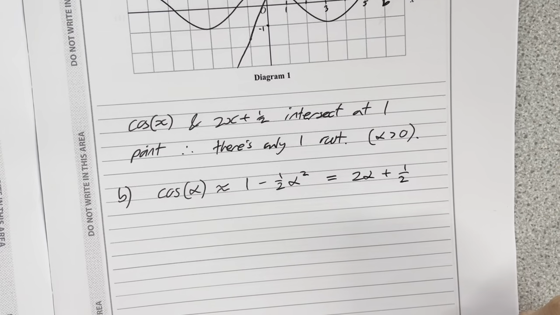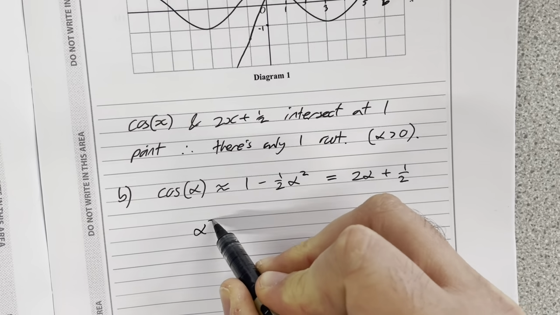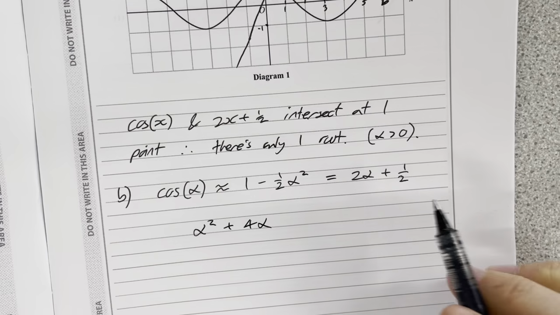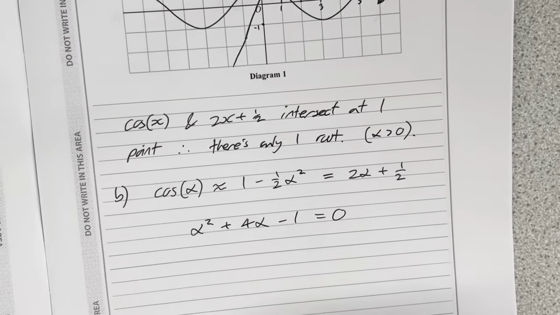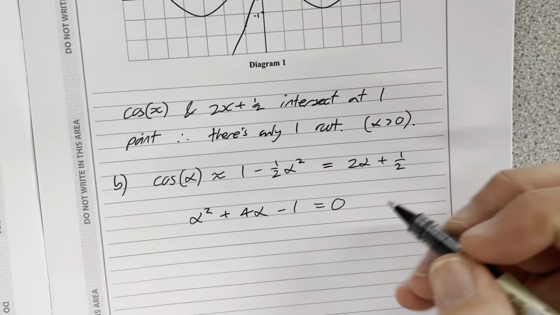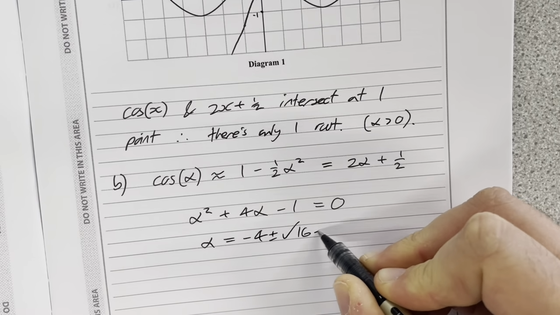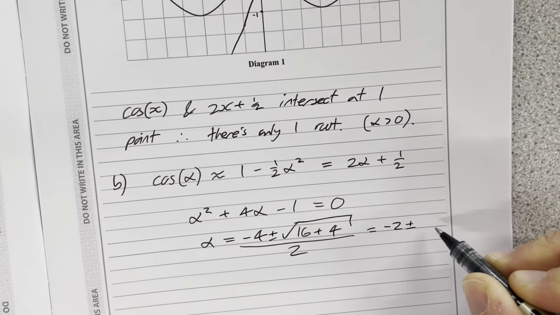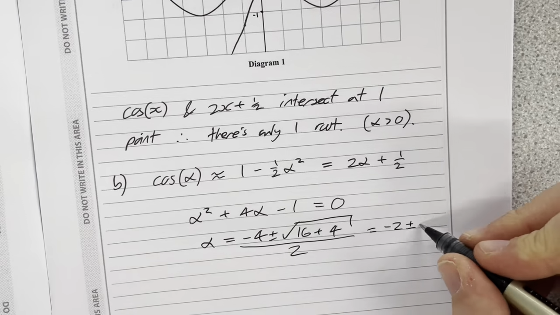This is now a quadratic equation in alpha. I'm going to times it by 2 to get rid of my fractions, and then I'm going to simplify it. So I'm going to bring that across to this side, so I'm going to get alpha squared plus 4 alpha, and I'll have plus 1 minus 2, so it's minus 1. That gives me that quadratic. Solve the quadratic: alpha is minus b plus or minus the square root of b squared minus 4ac, all divided by 2a. So that's minus 2 plus or minus root 20 over 2, but root 20 is 2 root 5, so that's minus 2 plus or minus root 5.